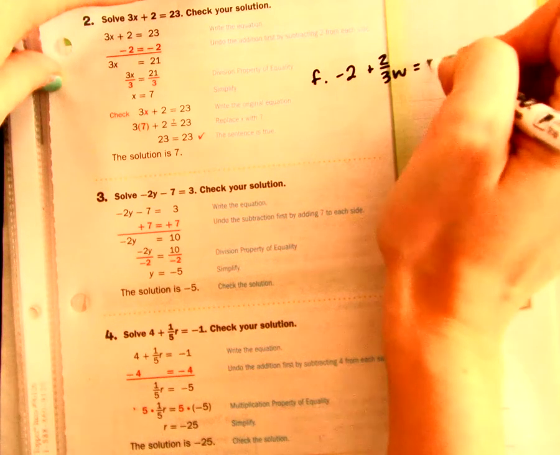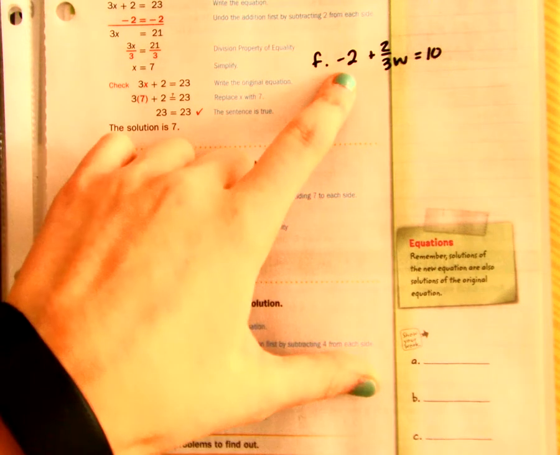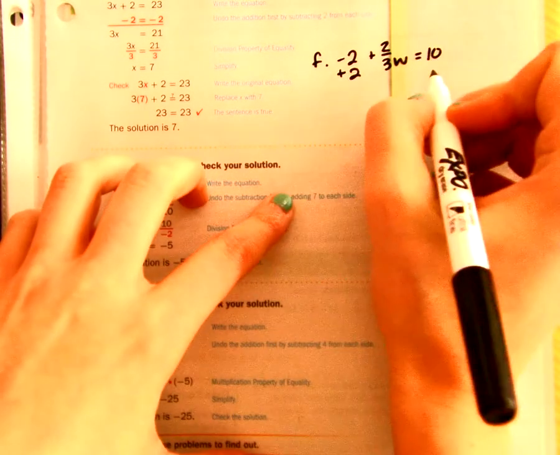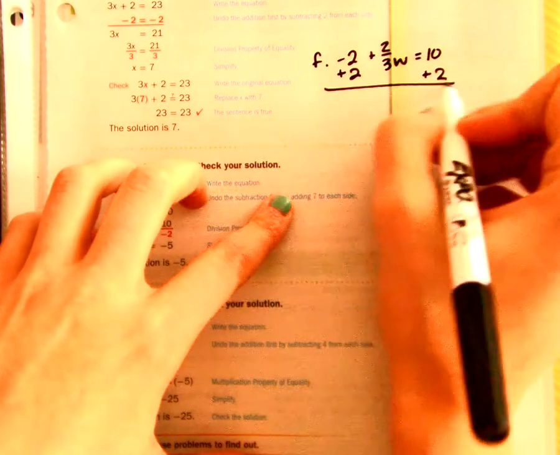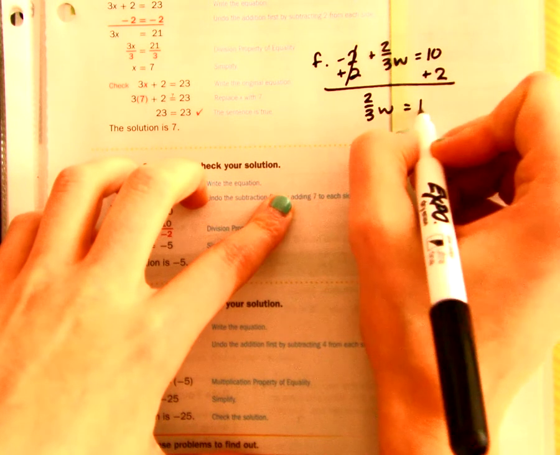Okay, I also want to look at example F, which is negative 2 plus 2/3 w equals 10. Again, I'm going to bring my constant over, or I'm going to do the opposite of order of operations. So I know that 2 is my constant. Now 2 is negative in this case, so I need to do the opposite of negative, which is positive. So I'm going to add 2 to both sides. Let's cancel. I have 2/3 w equals 12.